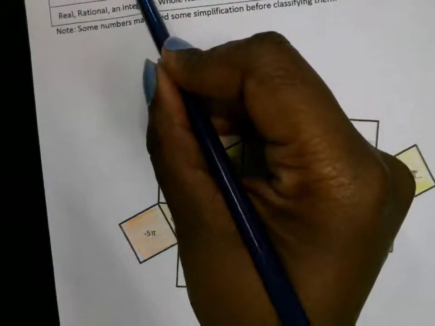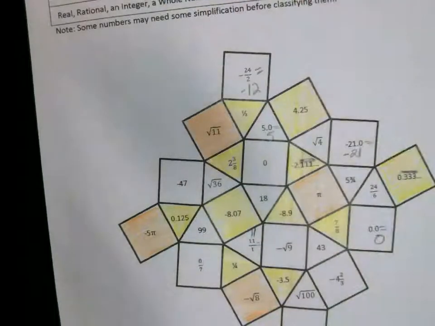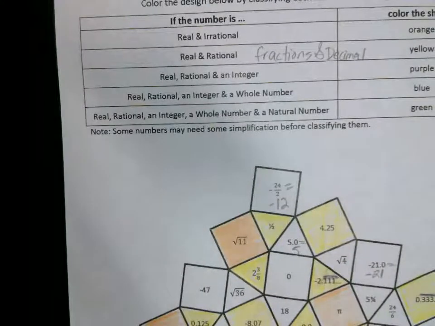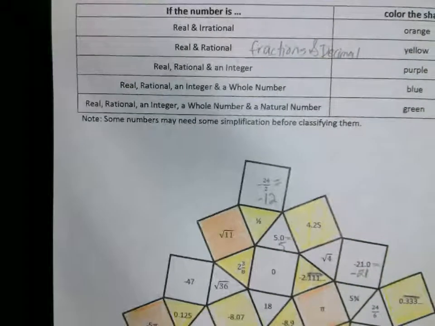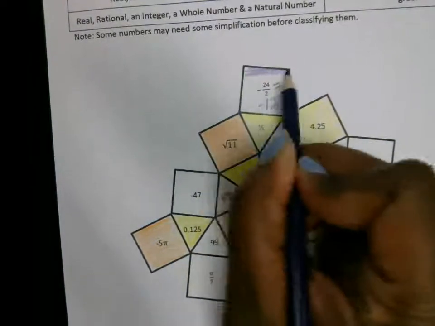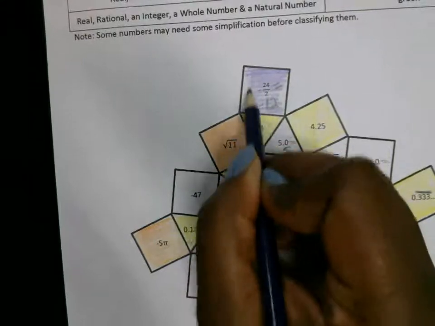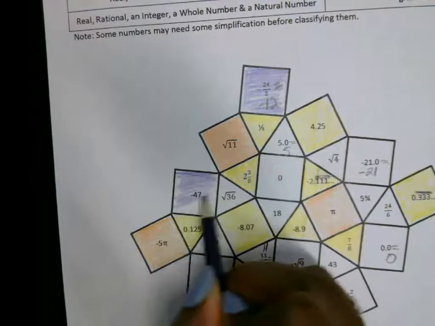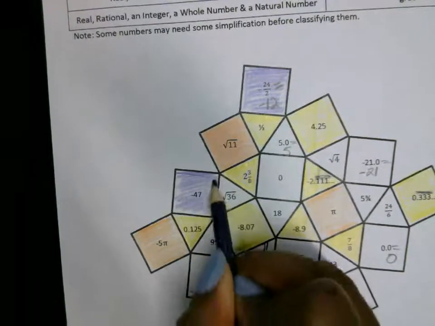This is going to be real, rational, and integer. So we're looking for integers that are not whole numbers. We're looking for those negative numbers that do not have decimals or fractions attached. Where are they at? Negative 12. Negative 47. Negative 21. Hold up. Are y'all coloring that fast? Oh wow. Y'all faster than me.